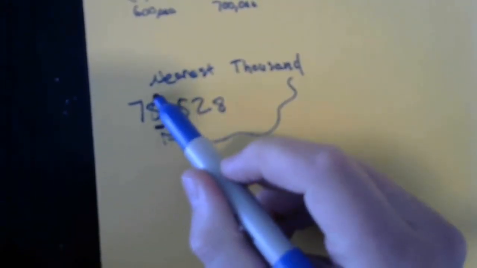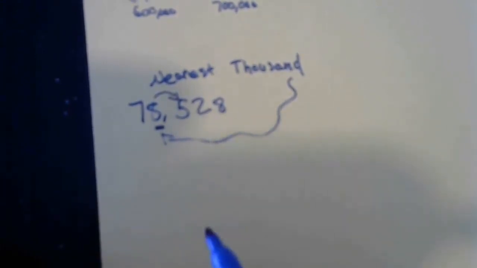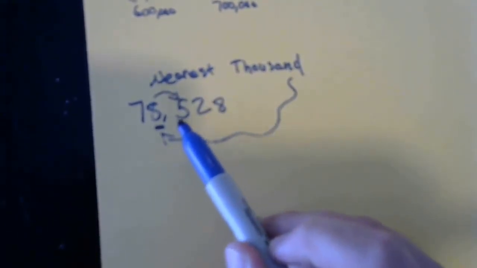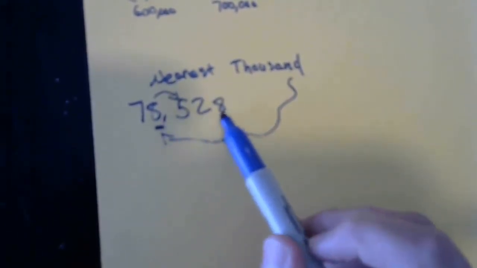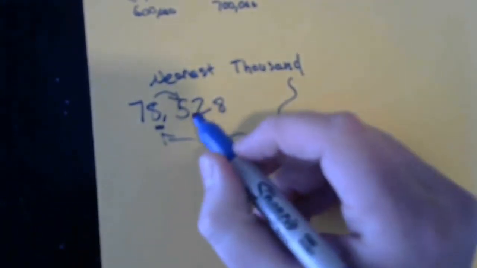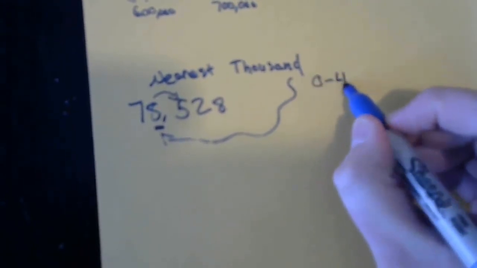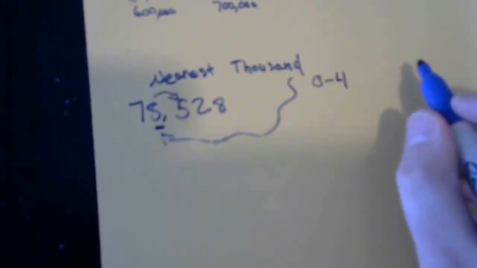So then what I actually like to do is go and look next door. Next door to the 8 is the 500s. In fact, it's 528. So I need to ask myself, is 8,528 closer to 9,000 or is it closer to 8,000? And another way we can think about that is that if this digit is 0 to 4, then the number stays the same.